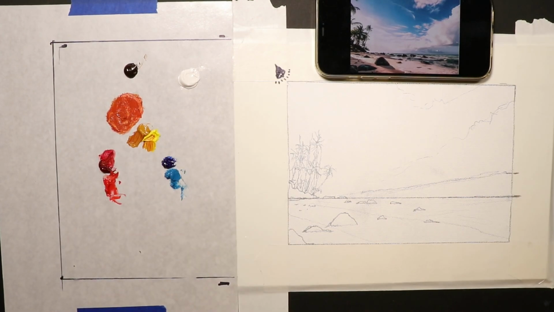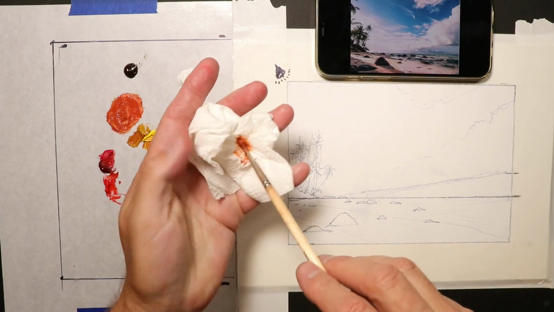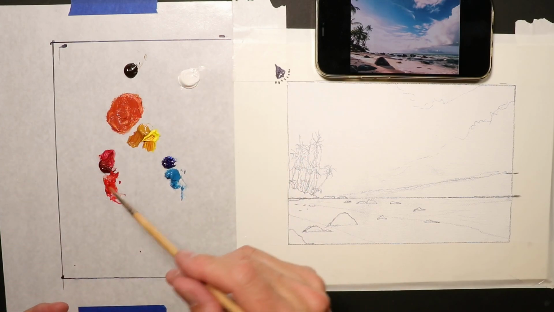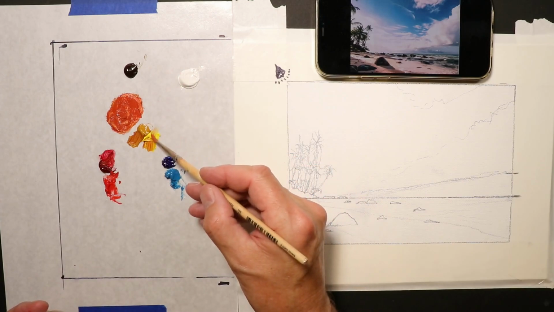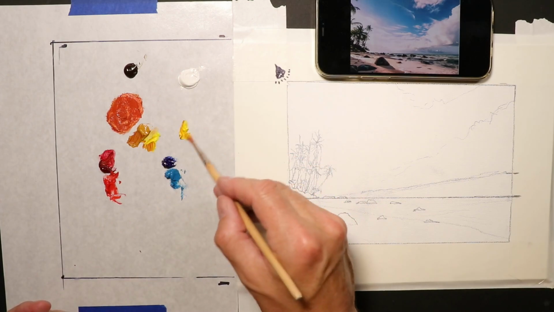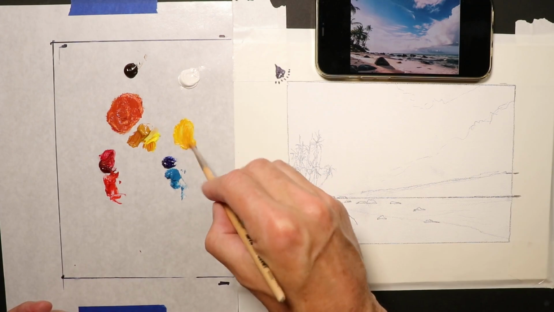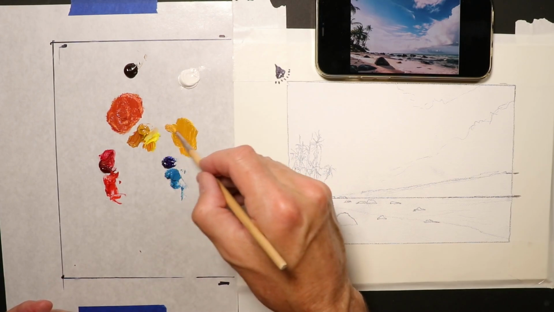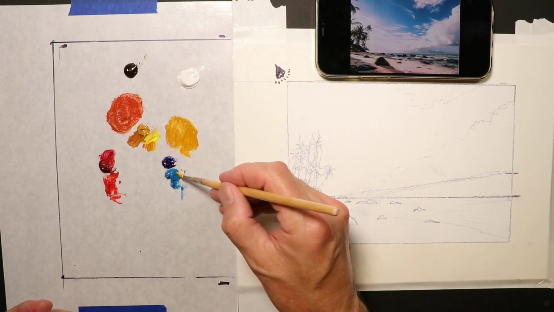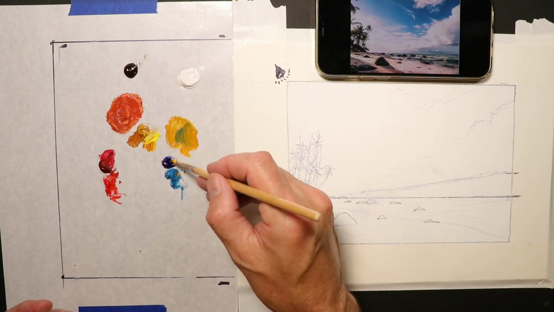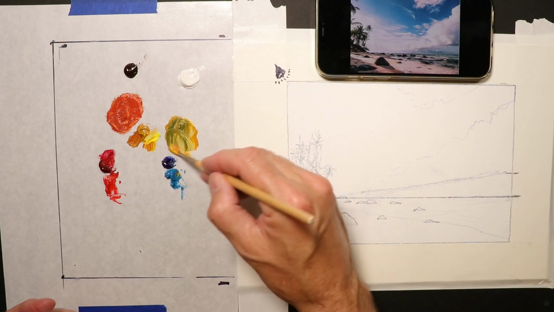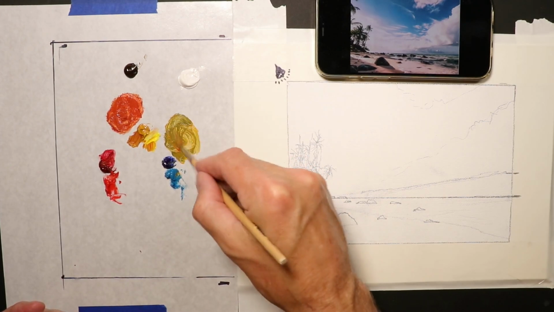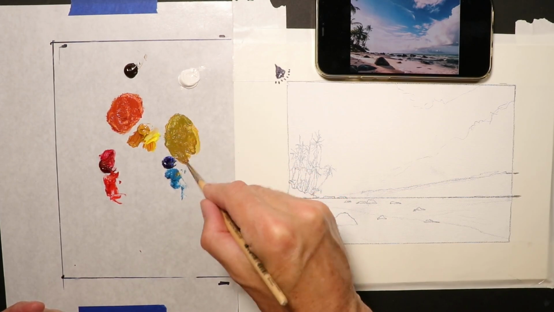Now rinse off the brush, dry off a little bit of the paint and the water. And we're going to make our green. Let's take our yellow, which is our lighter color. Like that. A little bit of each of the yellow, and then we add a little of each of the blue. Okay, there we have our green.